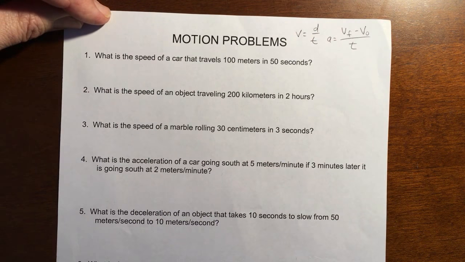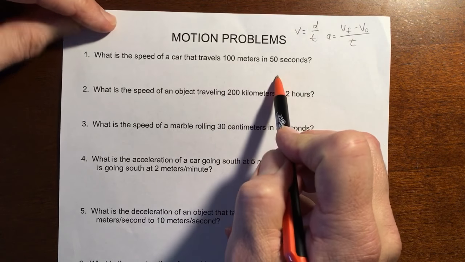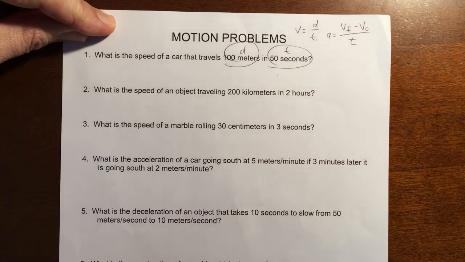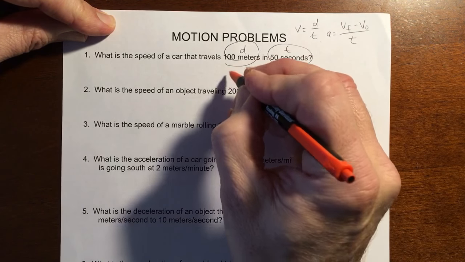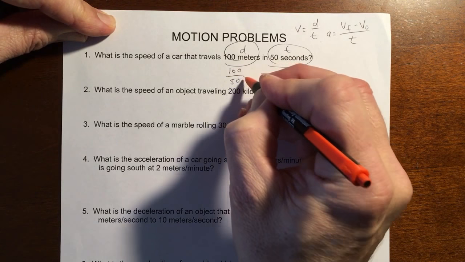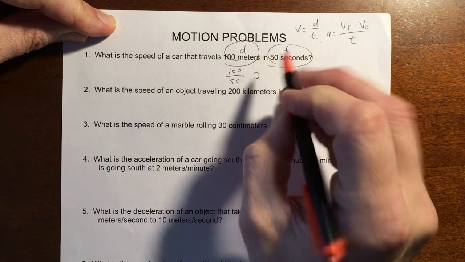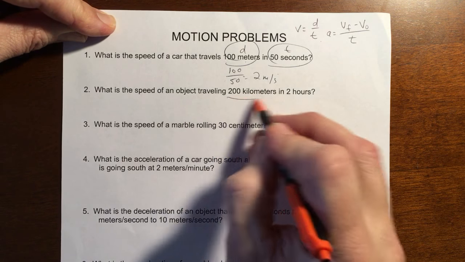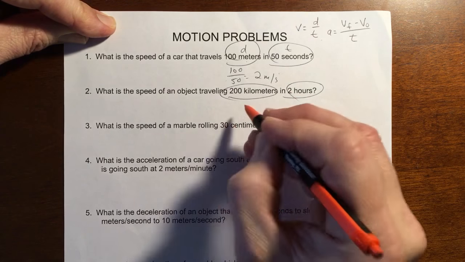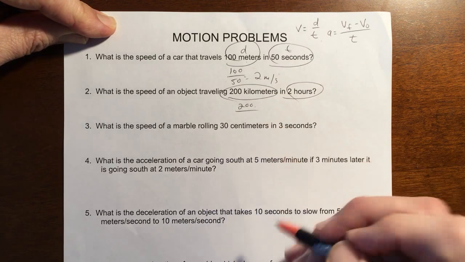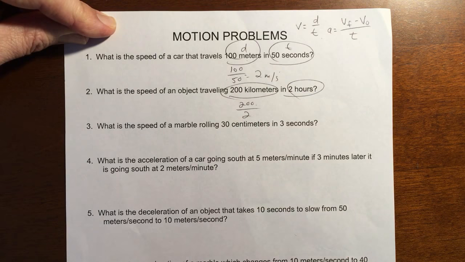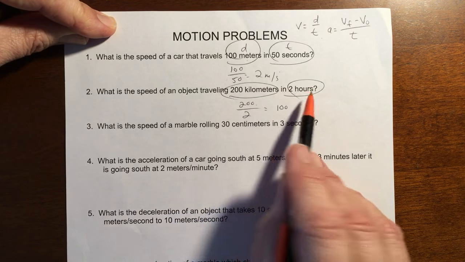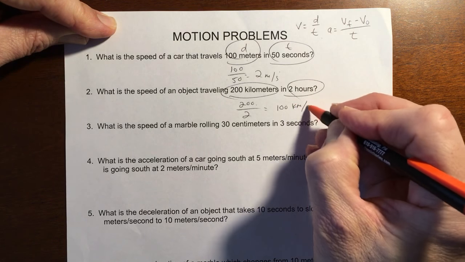So it says, what's the speed of a car that travels 100 meters in 50 seconds? Again, this is going to be my distance. This is my time. And distance divided by time, 100 divided by 50 equals 2, and it's going to be meters per second. What's the speed of an object traveling 200 kilometers in 2 hours? So it's 200, the distance, divided by 2, the time. That's going to be 100, and in this case it's going to be kilometers per hour. So km per hour.